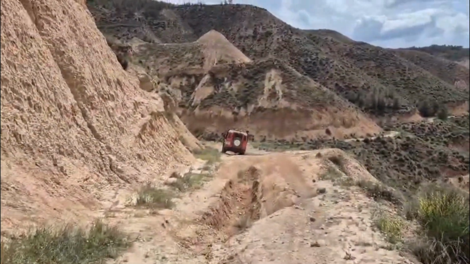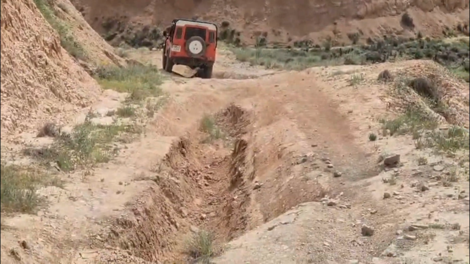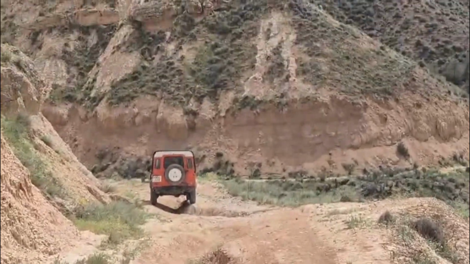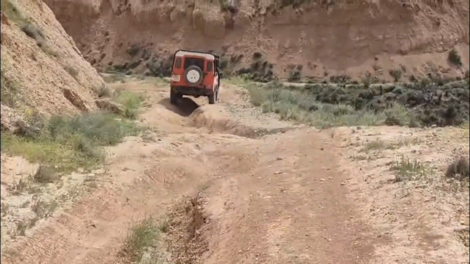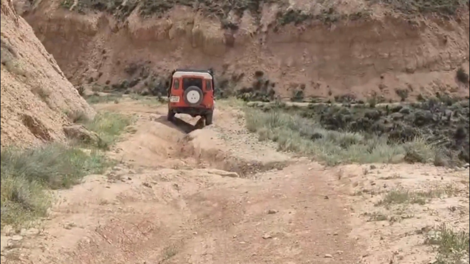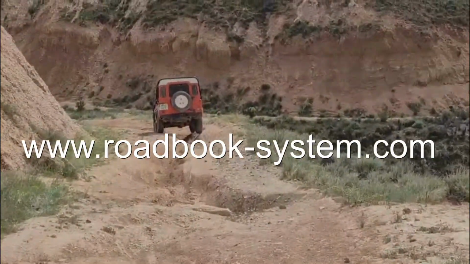RB ranking is not designed to reward speed, but to compare accuracy, regularity, and attention in navigation. It is intended for non-competitive events, where the goal is to follow the roadbook correctly and manage the results in a simple way.